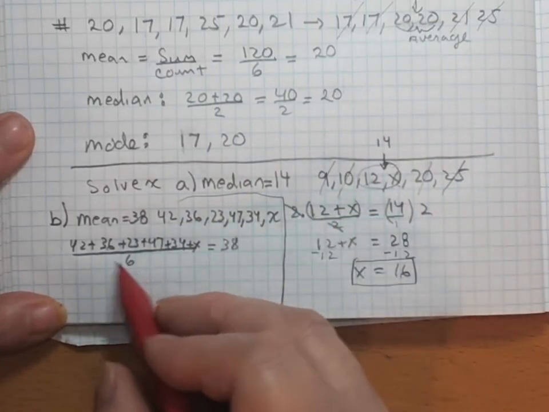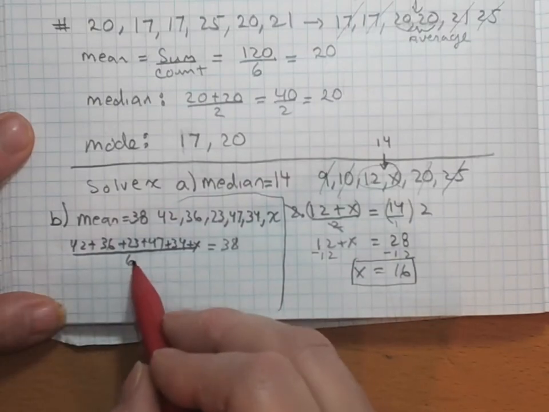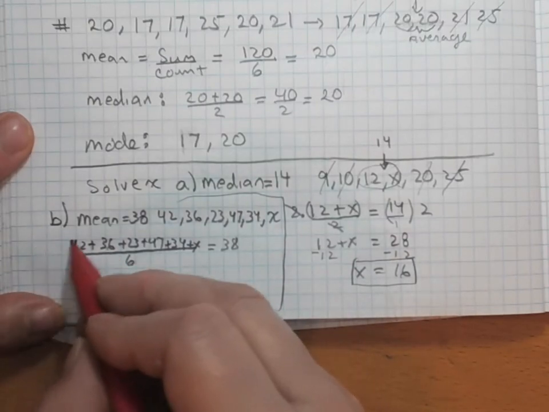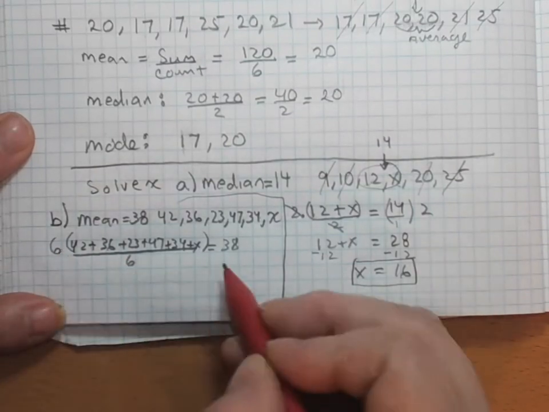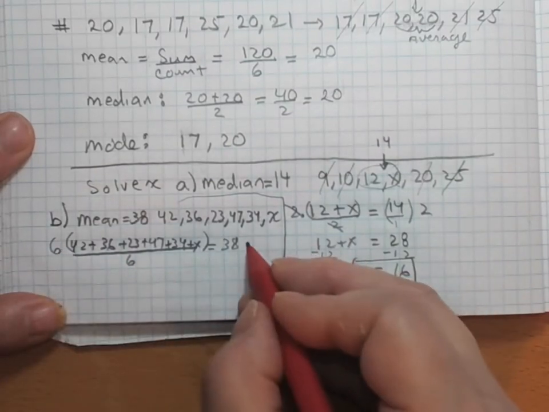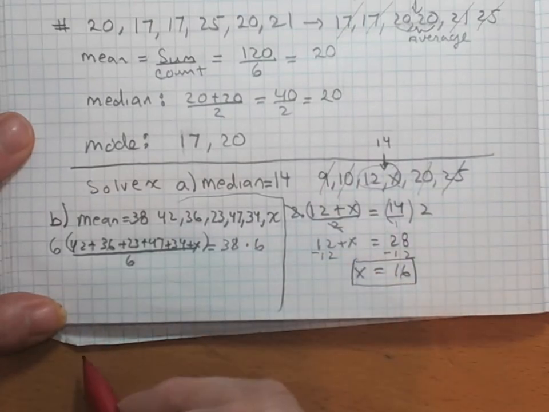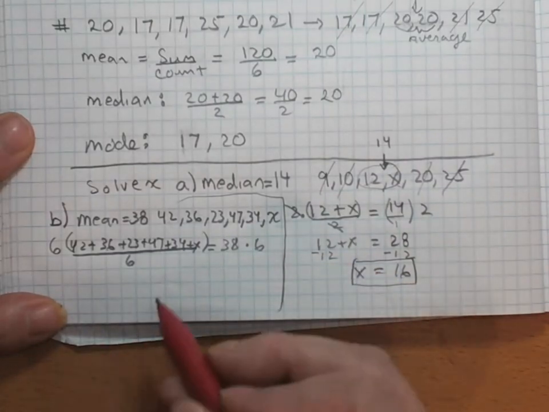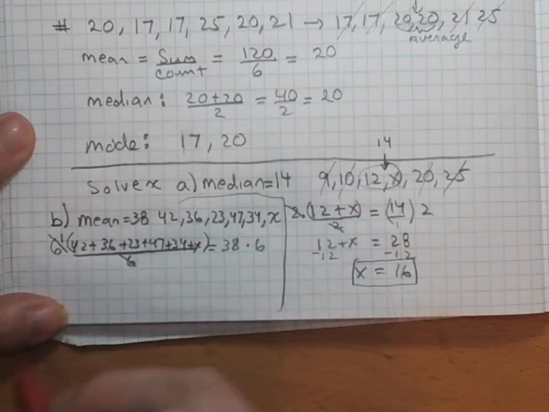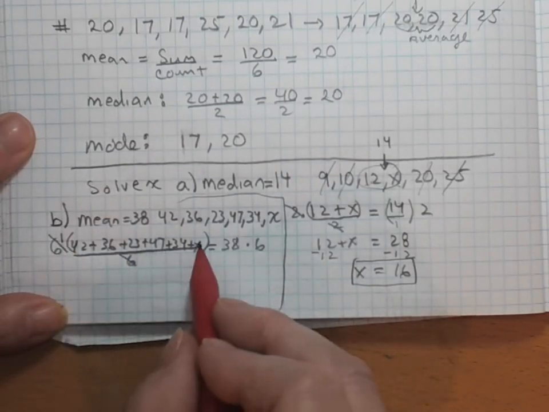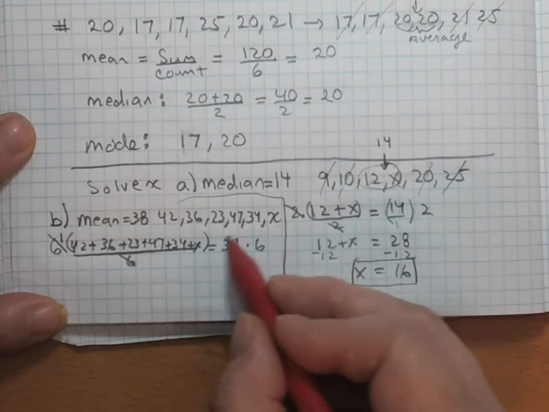Okay, so to solve this, I'm going to multiply both sides by the denominator of 6. So let me just put this in parentheses. So I'm going to do 6 times the left side and 6 times the right. On the left side, the 6's will cancel. They divide to 1. And so I really just have this sum on top. The right side is 38 times 6.